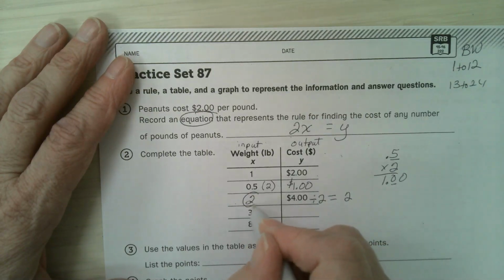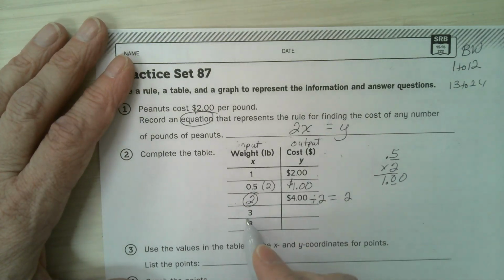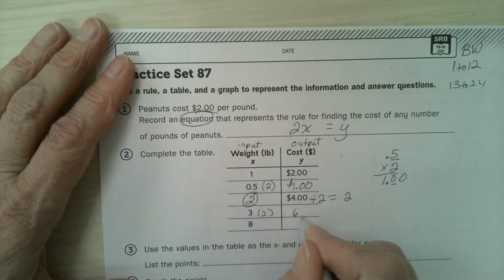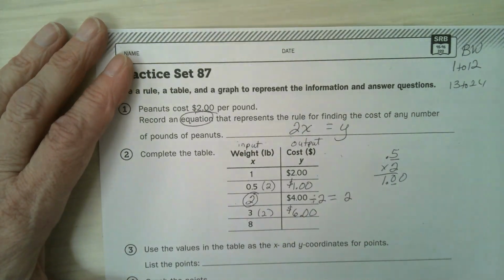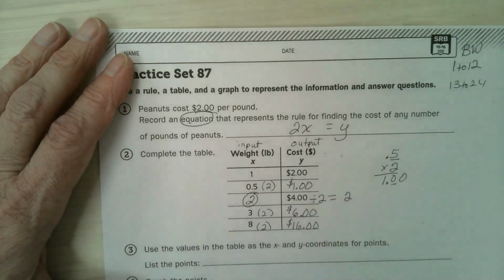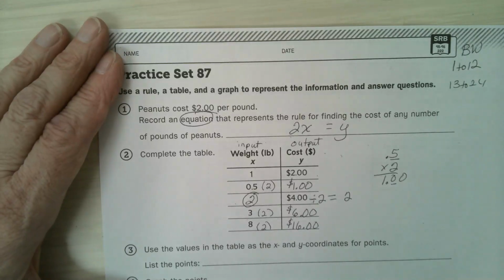The answer, 2. 3 times 2 will give you 6, or $6. The dollar sign goes in front of the digit. 8 pounds of peanuts will be $16. Make sure you have that completed.